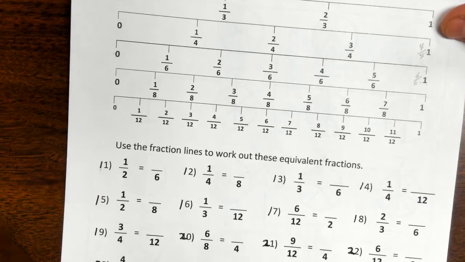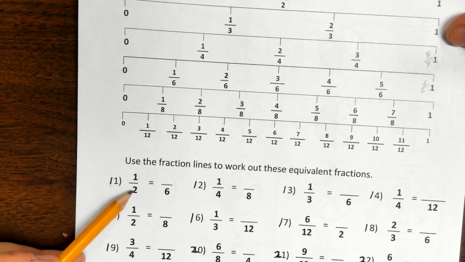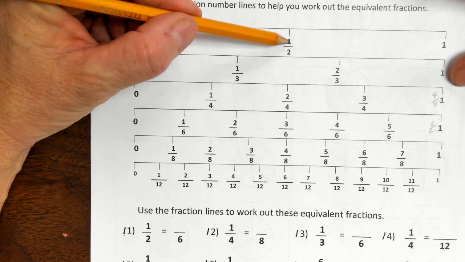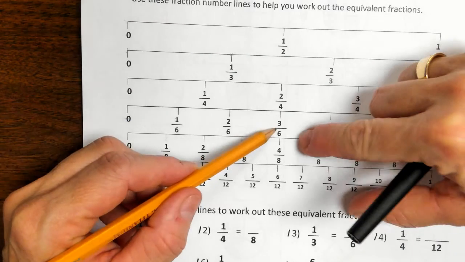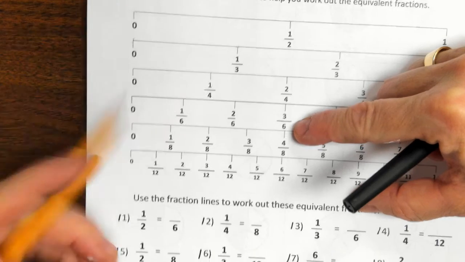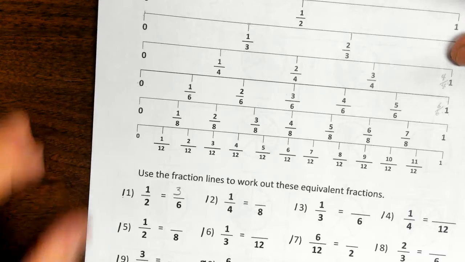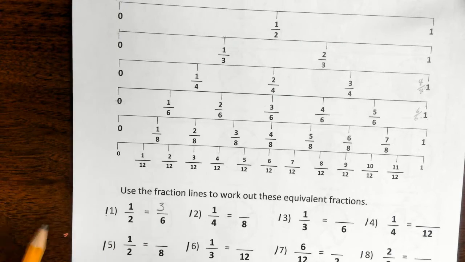Okay, let's see if we can use these to work on a couple. Number 11 says 1/2. So here is 1/2. And where are the 6ths? Well, here's the 6ths. So the 1/2 and the 3/6 line up. So 1/2 is equivalent to 3/6. Okay, so give yourself some time to think about how this is working.